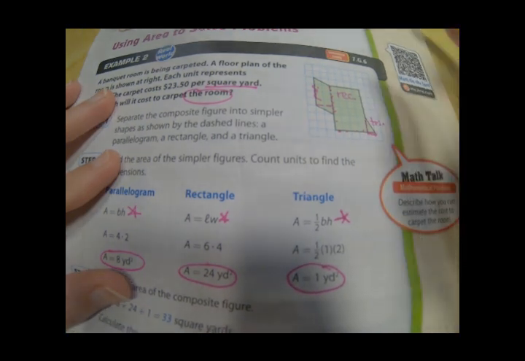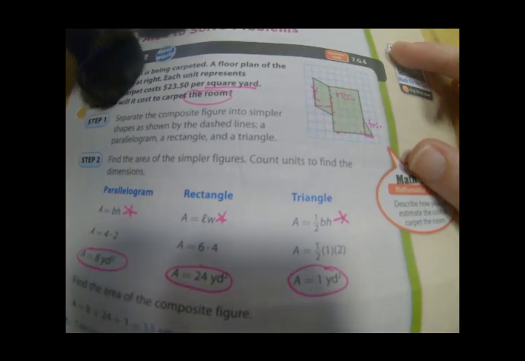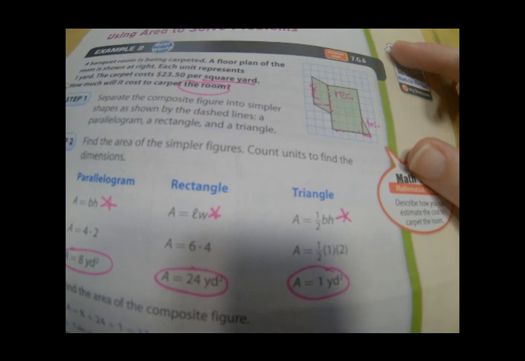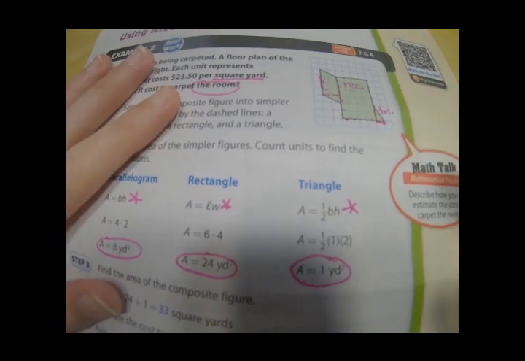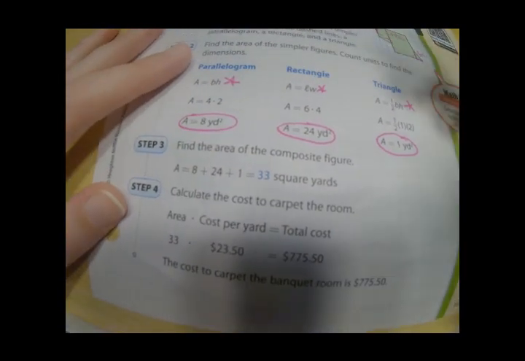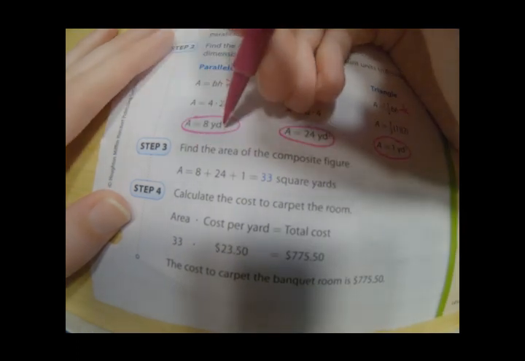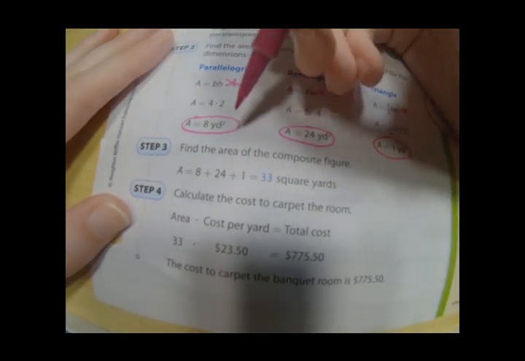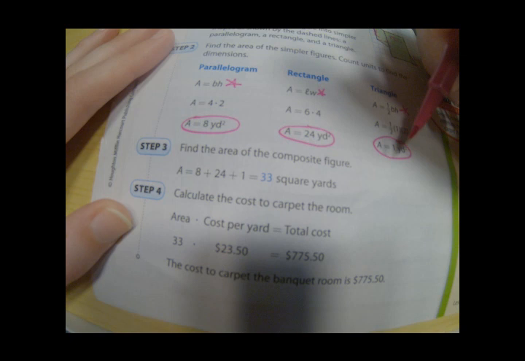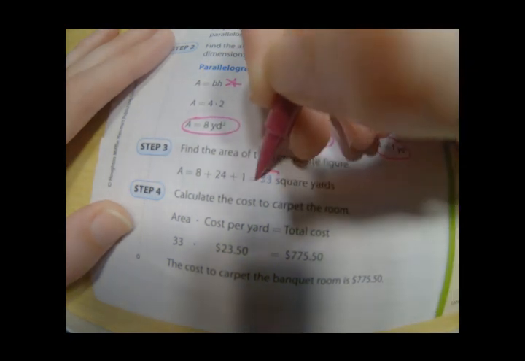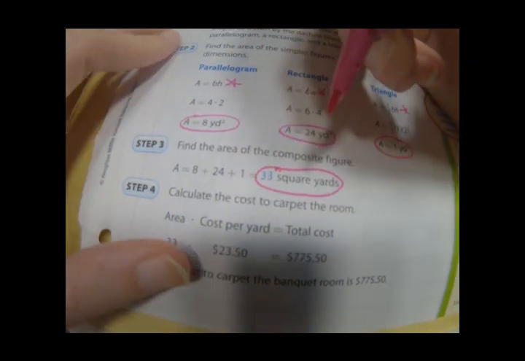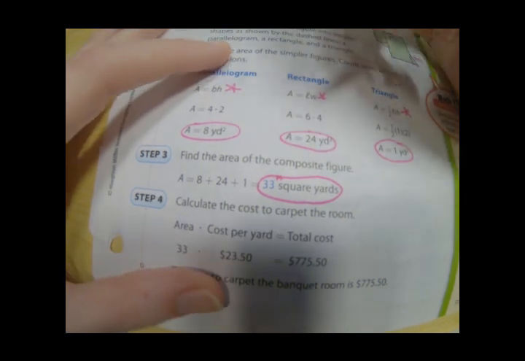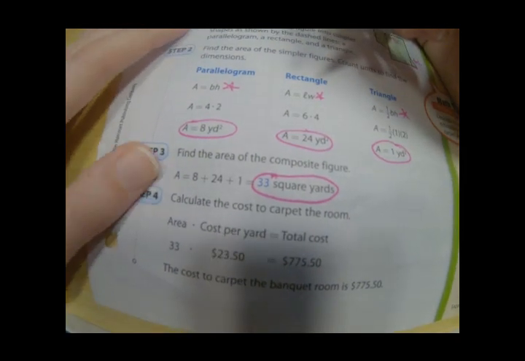Now, in order to finish that up, sorry, my kitty is here. I need to get her off. In order to finish that off, I need to add all of the areas of my figures, 8 plus 24 plus 1, to find out all the yards I'm working with. And I'm working with 33 square yards.